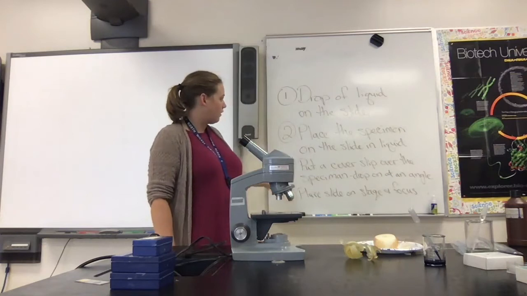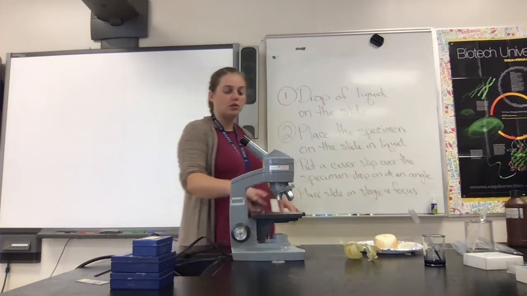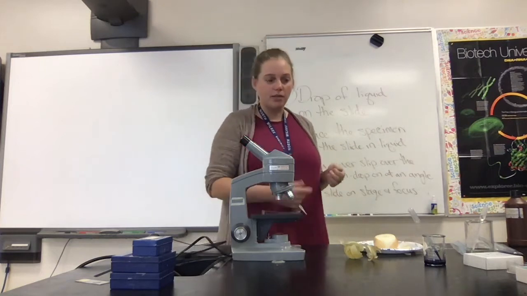So far we've looked at some slides that we've made ourselves using the wet mount process. And I did leave one thing off of this. Make sure that you dry the excess liquid off of the slide before you put it under the microscope, and that's to protect these lenses from water and chemicals like methylene blue that could damage the lens.